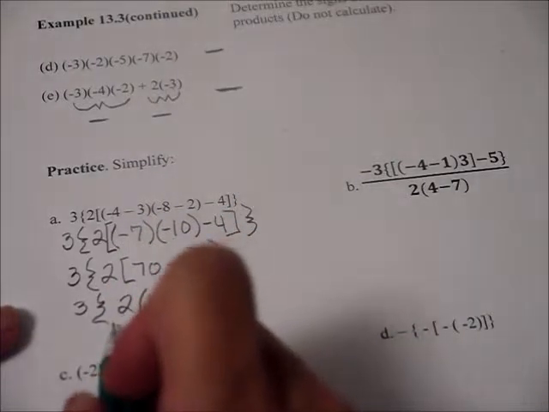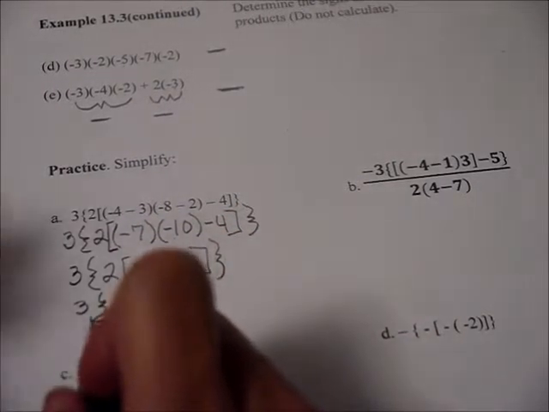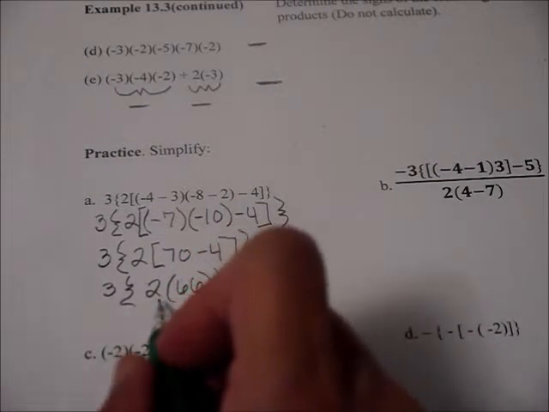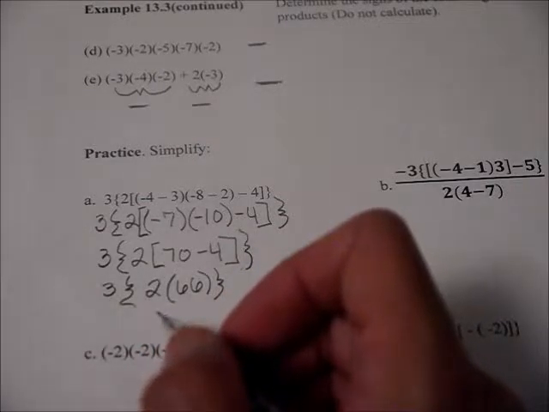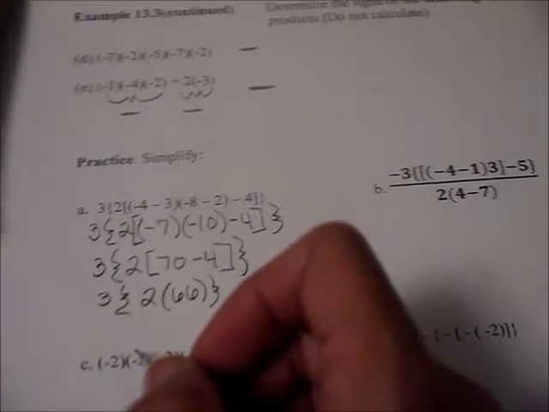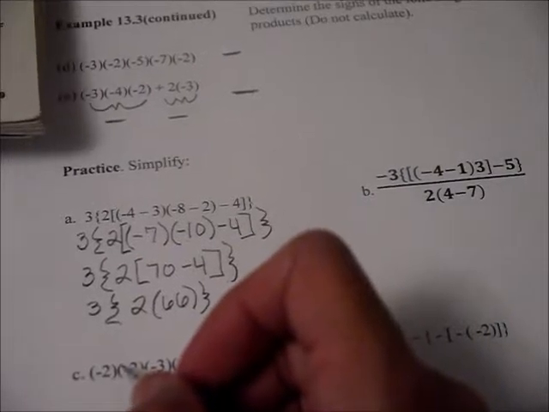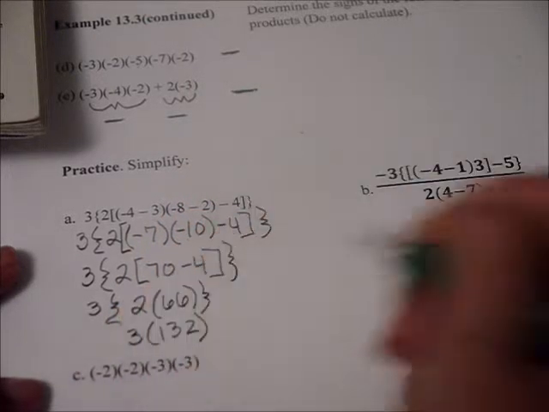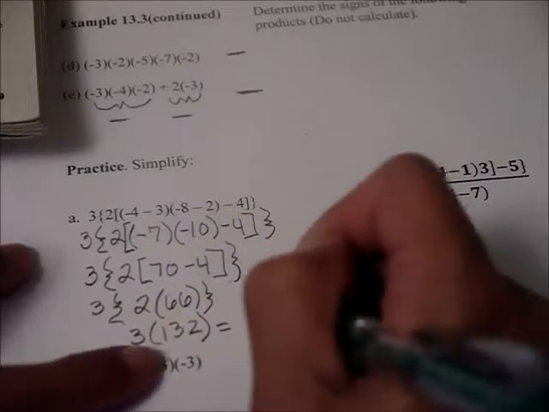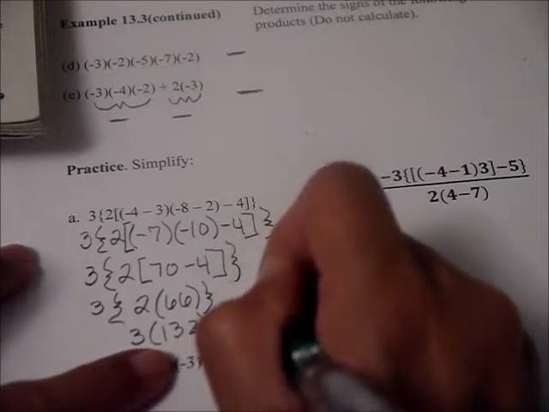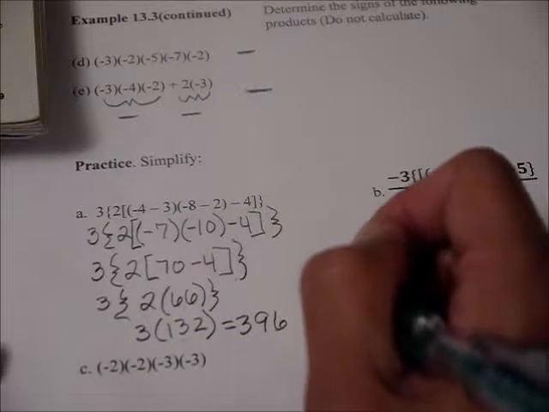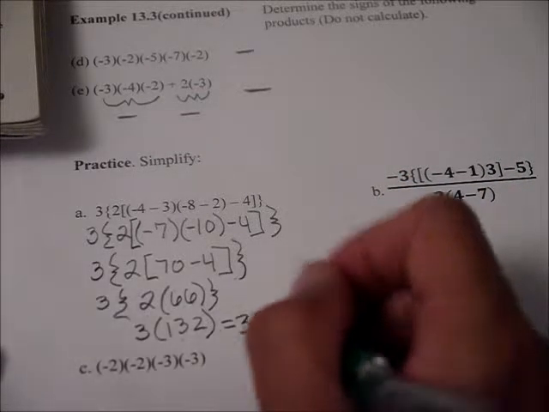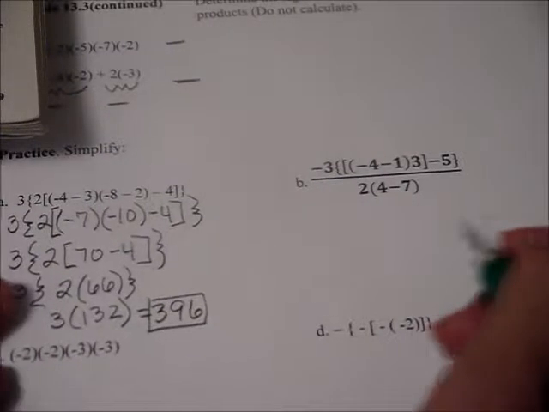Okay. So now really we have 2 times 6. Altogether, this means 3 times 2 times 66, honestly. So 2 times 66, well, it's 12 plus 120, right? So that's 132. And we're going to multiply that times 3, and I'm going to do 3 times 2 is 6, 3 times 3 is 9. And then I'm going to go and check my answers. Yep, 396. Woohoo!